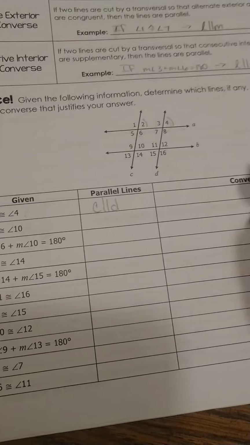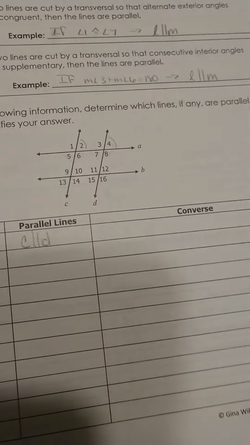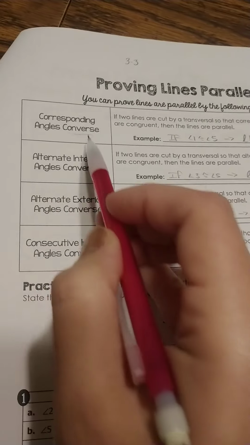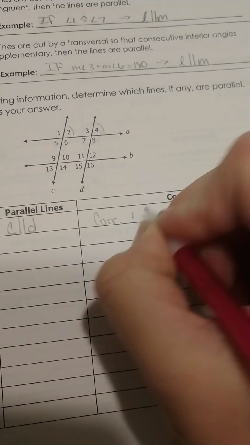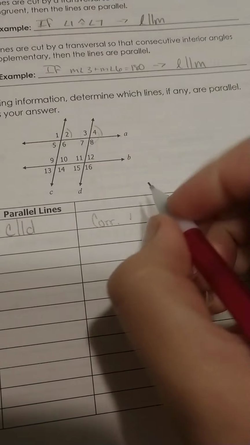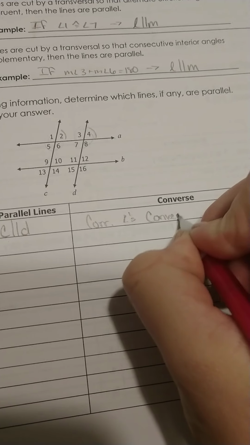And here's where I need you to pay attention, because you can't just write corresponding angles like we did in the last lesson, because every single one of these has the word converse attached to it. So this is your corresponding angles converse.